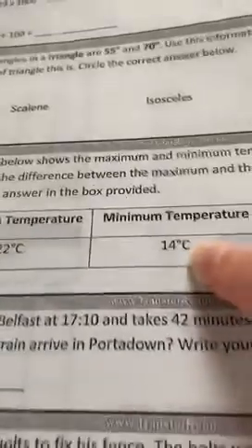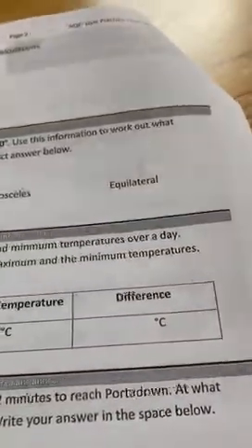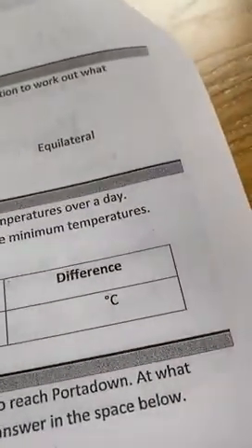Calculate the difference. All right, now for this one here, because it's temperature, what I would do is I would draw your temperature scale, okay? 0, 1, 2, 3, 4, 5, 6, 7, 8, 9, all the way up to 22, and then count down from 22 to 14.